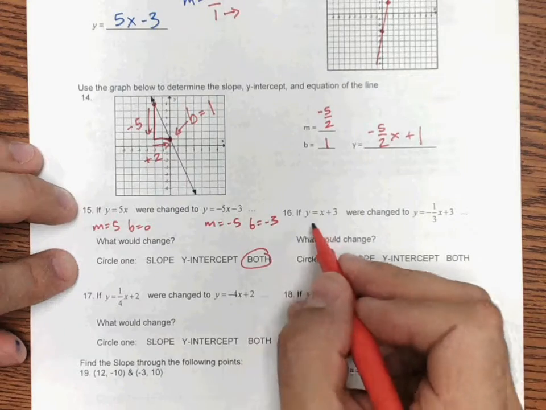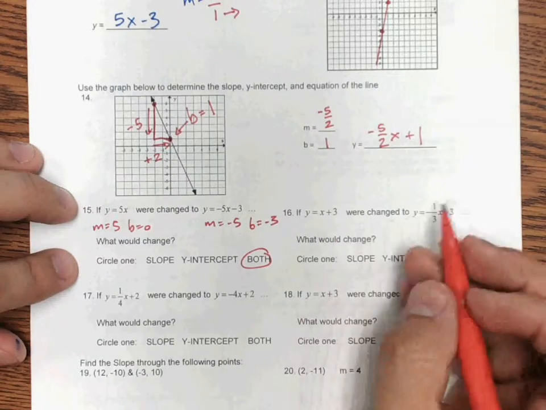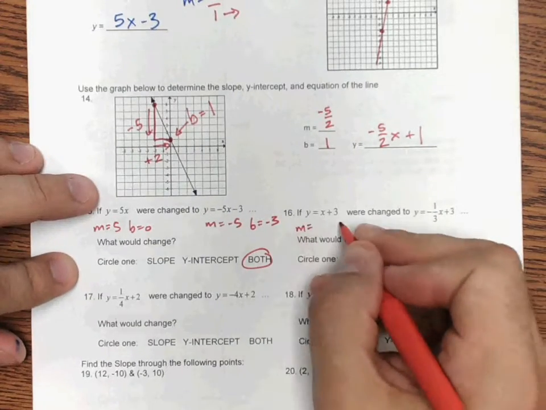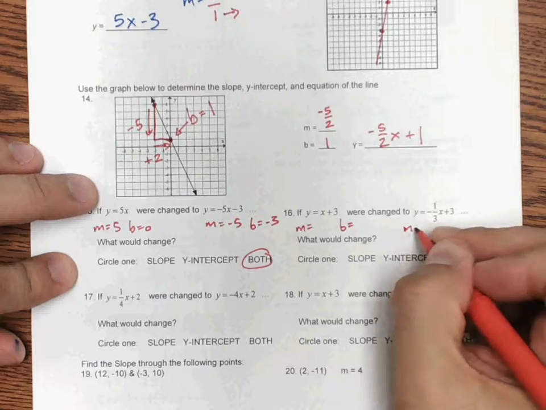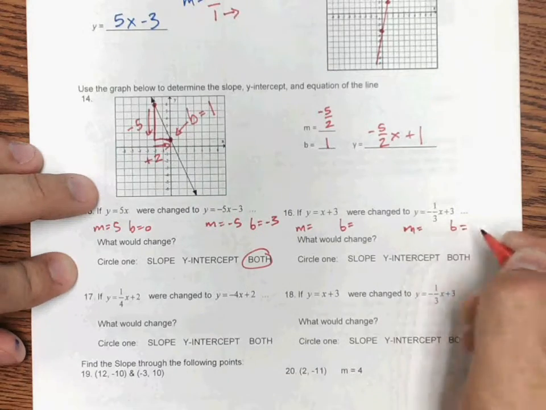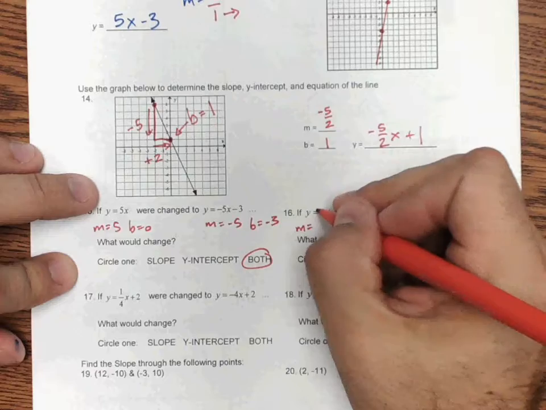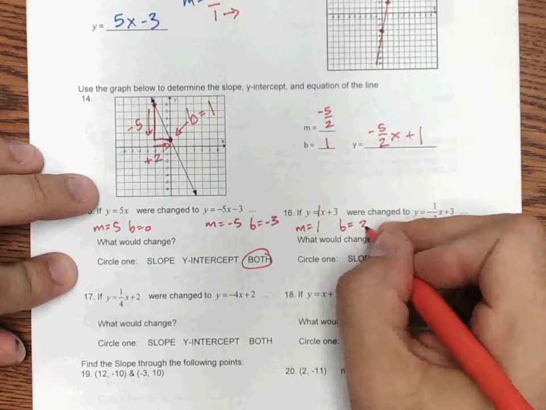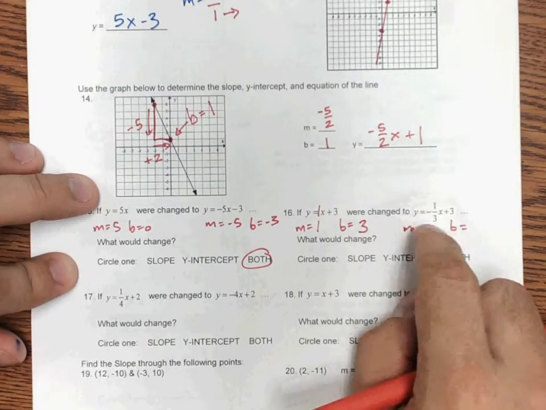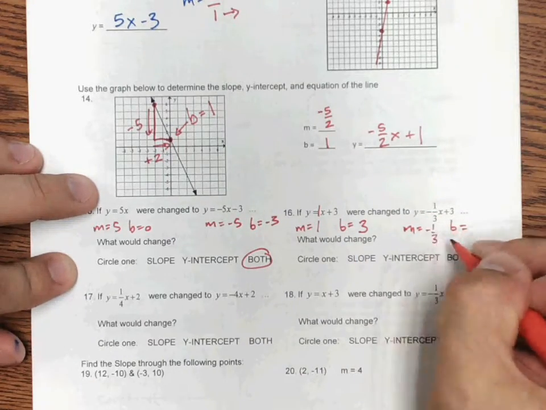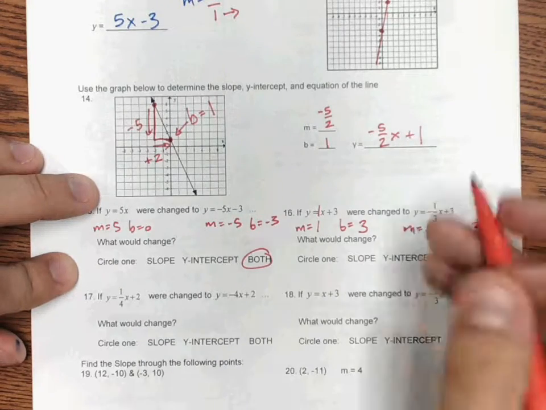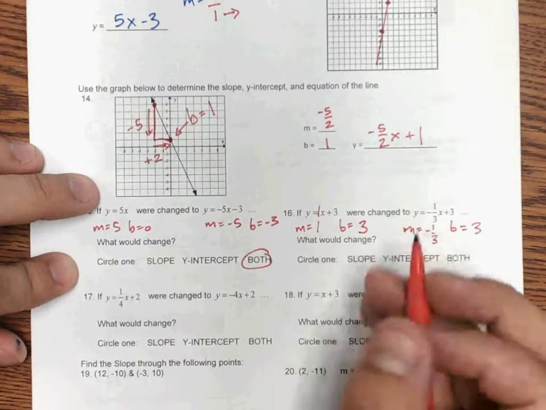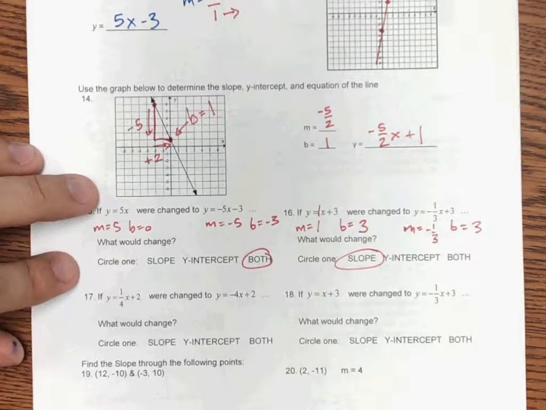Same question for 16. If y equals x plus 3 were changed to y equals negative 1/3 x plus 3, what would change? Well, let's go ahead and find out what our slope and y-intercept are here, and then again over here, so that we can determine what the changes are. Here, there's no number in front of x, which means that's a 1. So my slope is 1. My y-intercept is 3. There we go. Here, my slope is going to be negative 1/3. My y-intercept is going to be 3. Now, the 3's are the same, which means that my y-intercept does not change. But from 1 to negative 1/3 is a change of just the slope. Okay?